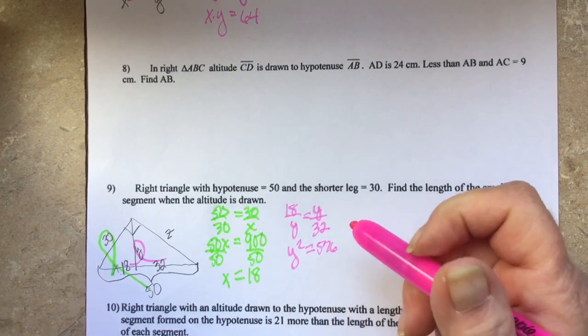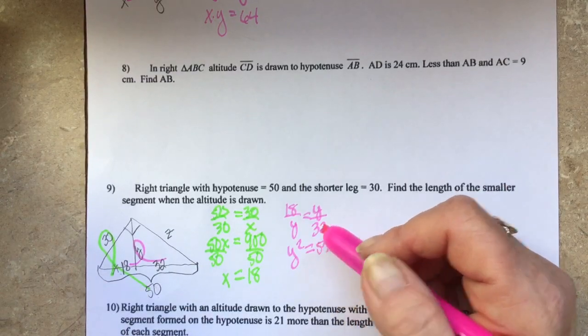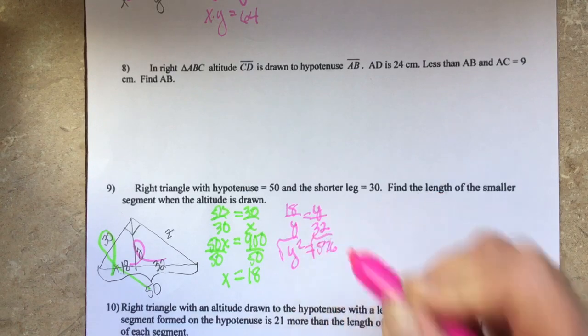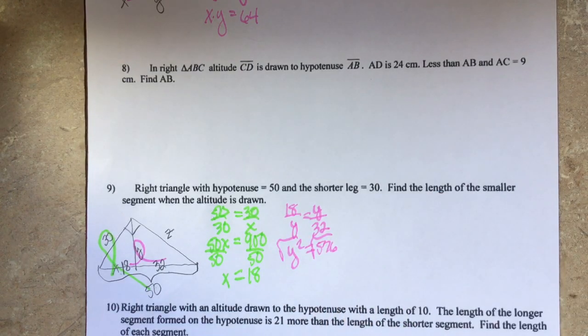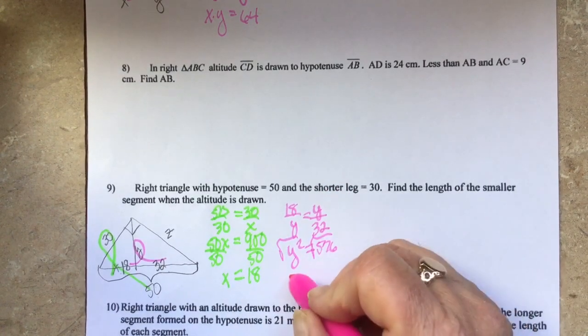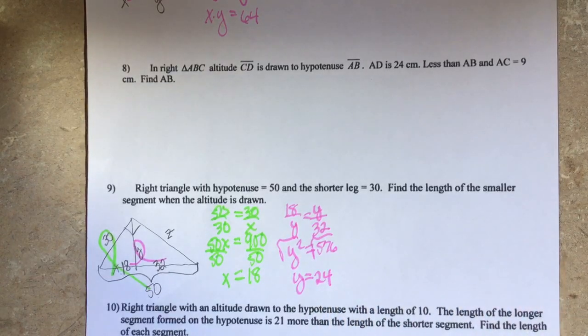Now, because I already acknowledged that it's a 3, 4, 5, I know all of these are going to be whole numbers. We're not going to have radicals here. So 576 is a perfect square. So if you have the 576 sitting in your calculator, do second square root, second answer, and you should get 24. So y equals 24. Okay, let's do the z.